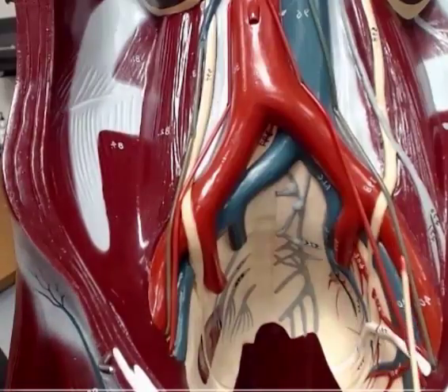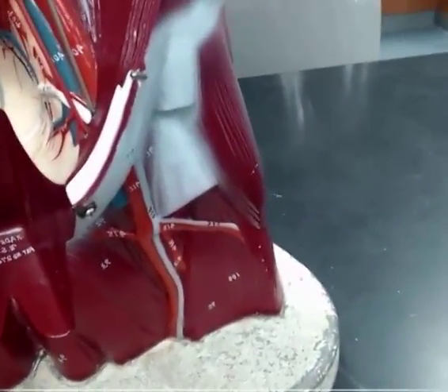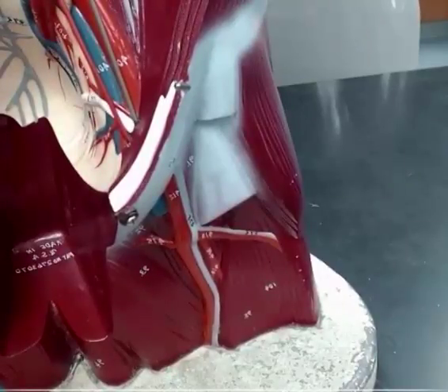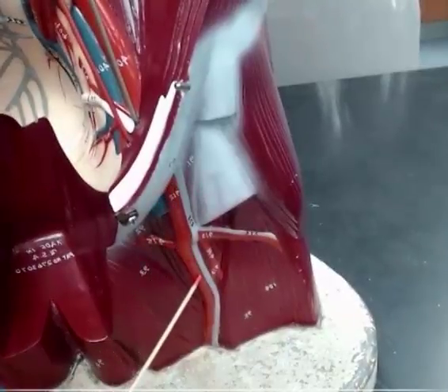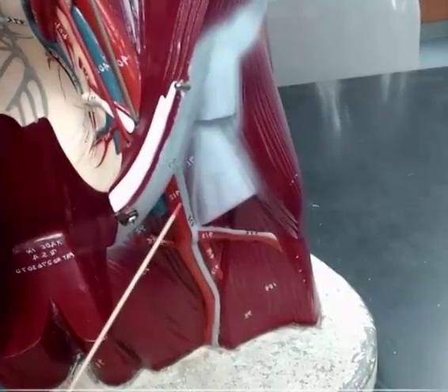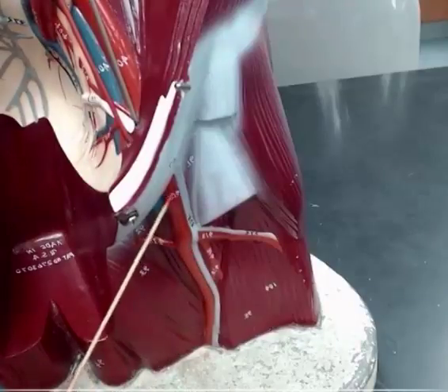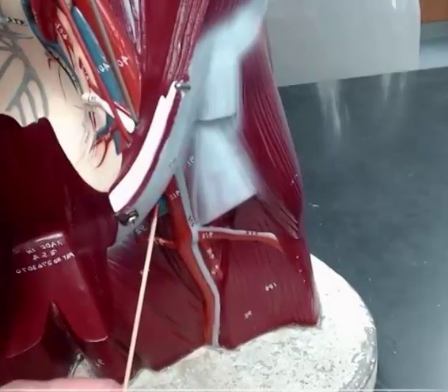Now the external iliac arteries, as they continue to descend into the region of the thigh or the femoral region, are then going to change their name. At this point, this is going to become the femoral artery. It's a continuation, the femoral artery. Here on this side, we also see just a small amount of the femoral vein.